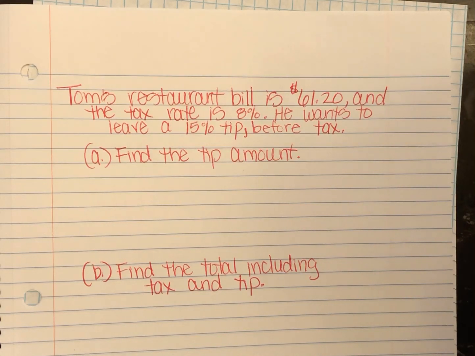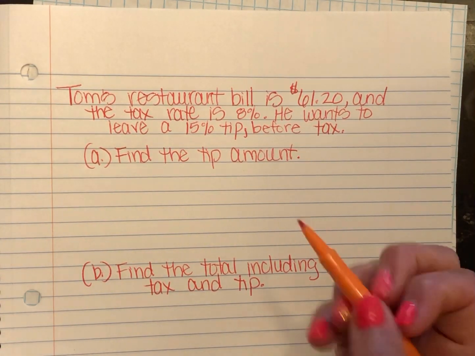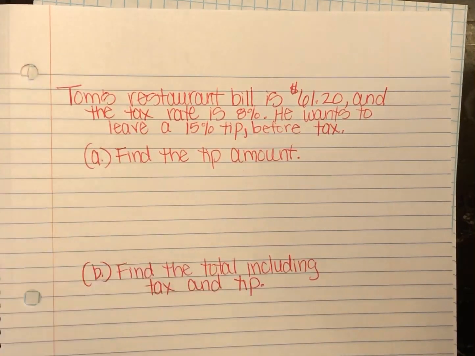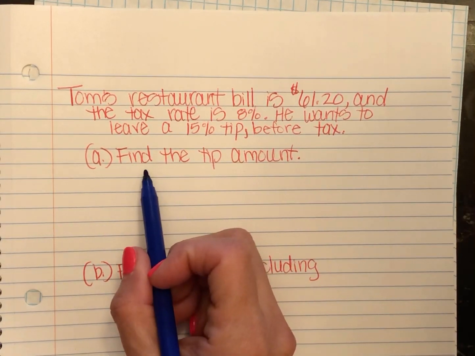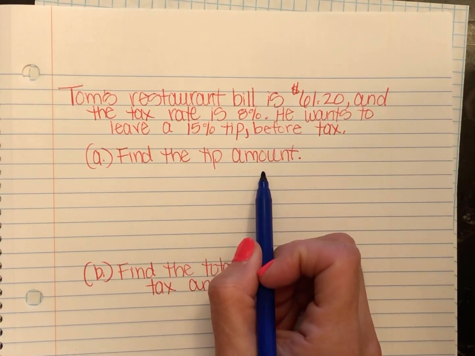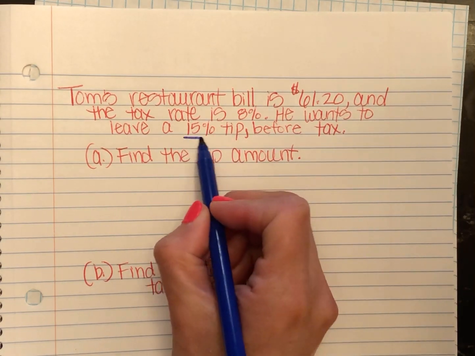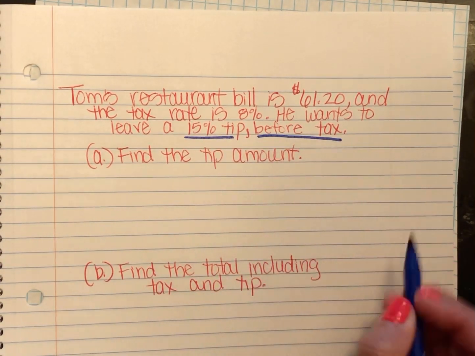So we have Tom's restaurant bill is $61.20. They give you guys the tax rate, 8%, and the tip is going to be 15%. So remember when we did these in class, we did use a calculator. So if you guys have a calculator handy, I would use the calculator. So the first thing we need to do is find the tip amount. Well, the tip is 15% before the tax.